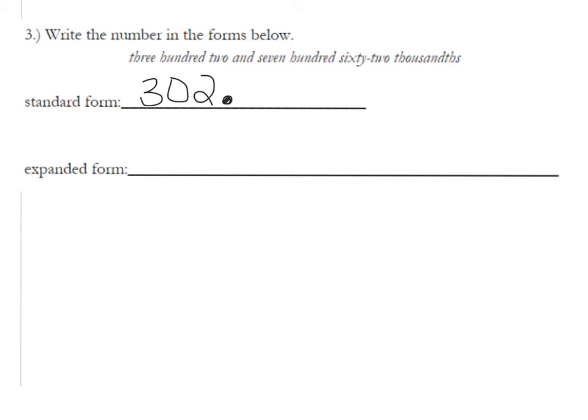762,000. So we want to land in the thousands place. The thousands place is the third place after the decimal. So 762. That's what the first part of your answer should look like. Check yours with mine, see if you got it right. If not, you can change it.